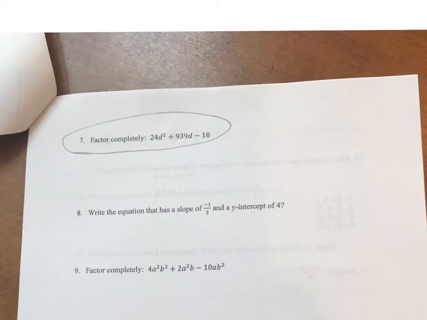Okay, so the first thing you want to do is ask yourself, looking at the numbers, do just the numbers themselves have a GCF? I'm already seeing, well, 6 goes into 24, 6 goes into 18. I do not believe 6 goes into this, though. Yeah, 6 doesn't go into that. 3 goes into everything.